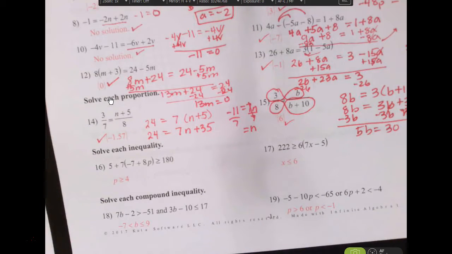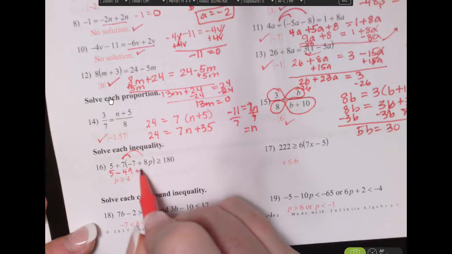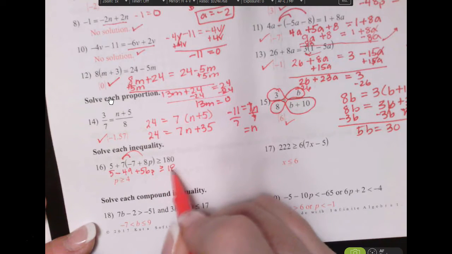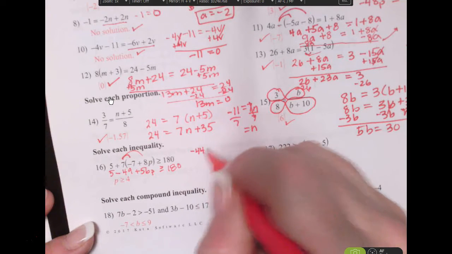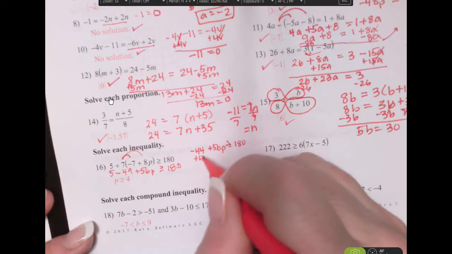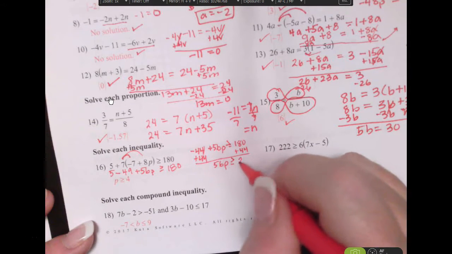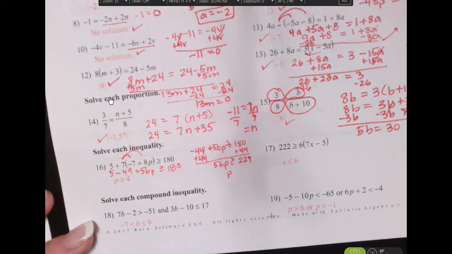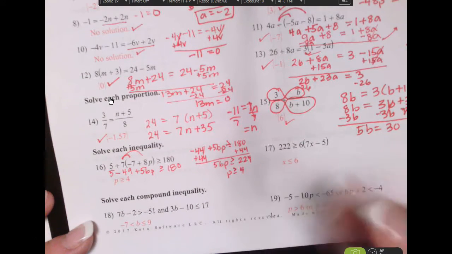In 16 and 17, we're going to solve that just like an equation, except we have an inequality symbol. So we're going to distribute first. So that gives me 5 minus 49 plus 56p greater than or equal to 180. Combining like terms, 5 minus 49 is negative 44 plus 56p is greater than or equal to 180. So add 44 on both sides, and I get 56p is greater than or equal to 224. And I'm hoping that's going to divide evenly by 56. It does, so p is greater than or equal to 4.